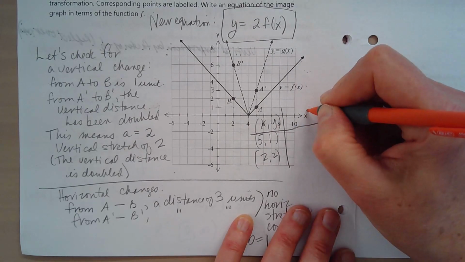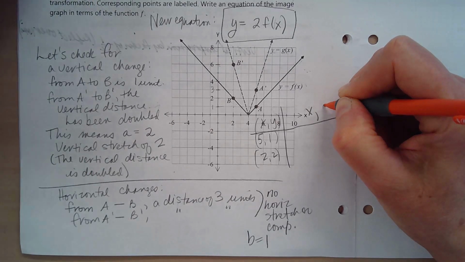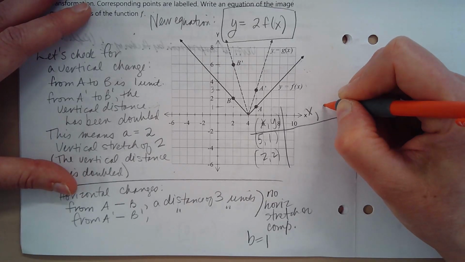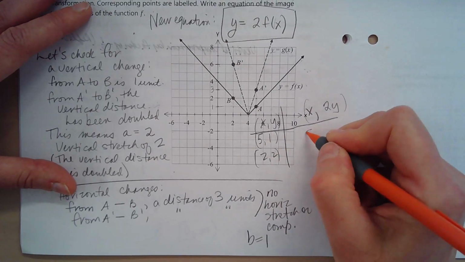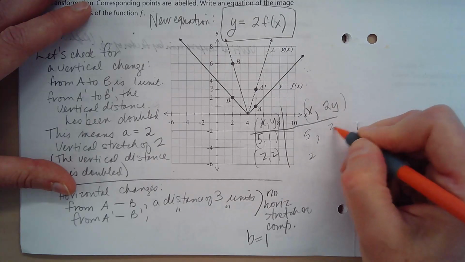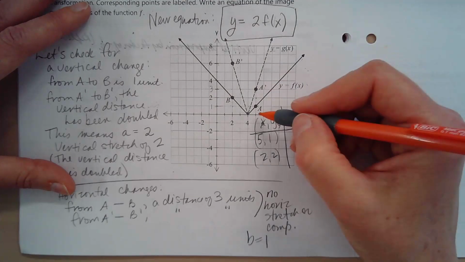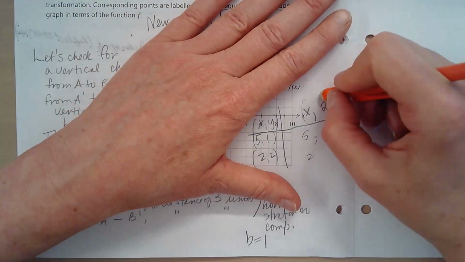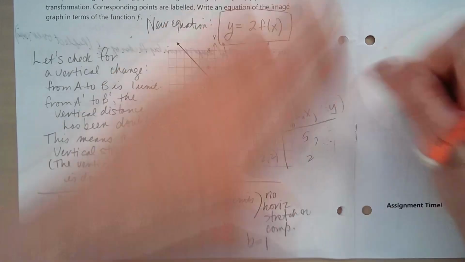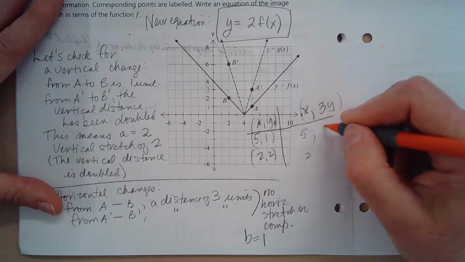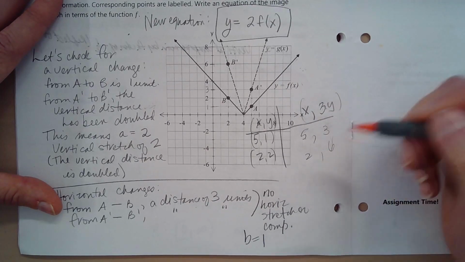So let's say no change on the x, and I said it doubled, so 2y. Let's see what I get. No change on the x, and that should be a 2, and that should be a 4, right? 5 comma 2. No, and it's 3. It is 3, right? 3 and 6. It is tripled.